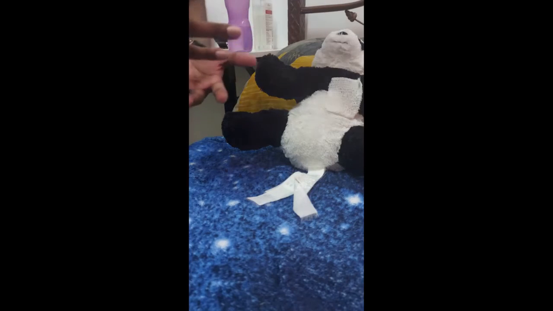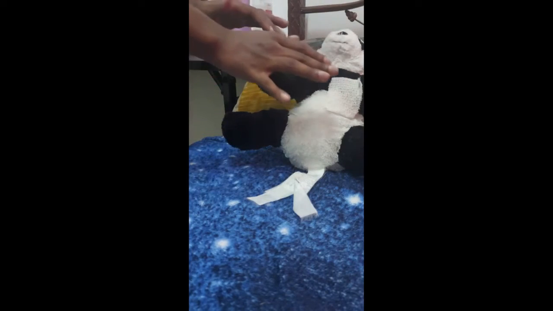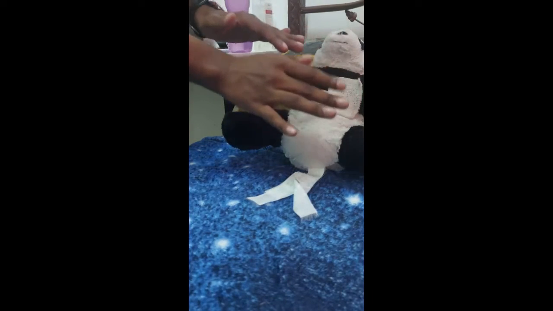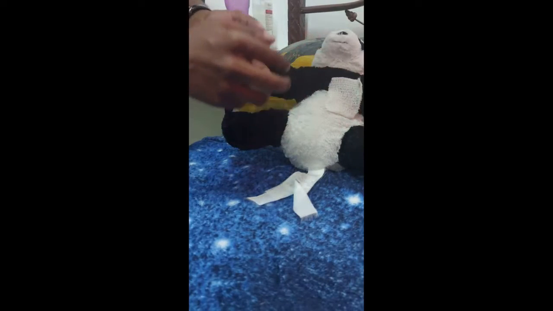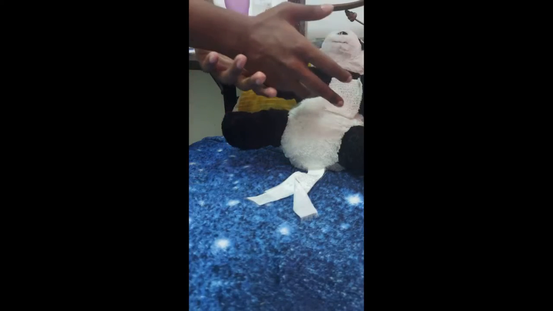The next thing that you will have to do is check the site of the implant. Now, if there is any discoloration or if it turns a little bit too red, it could be a sign of infection. So therefore, you will have to report it.